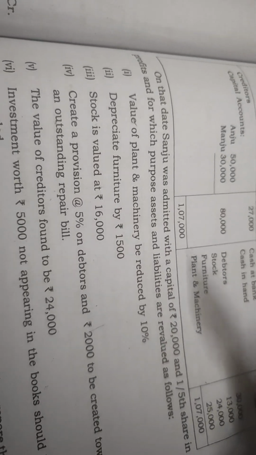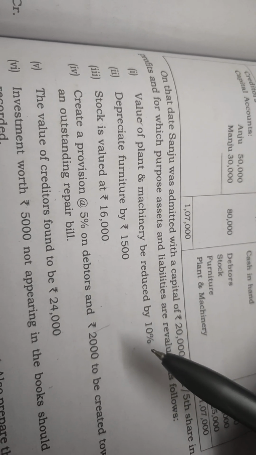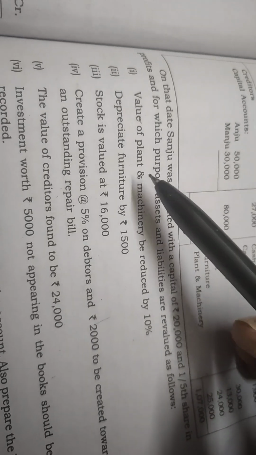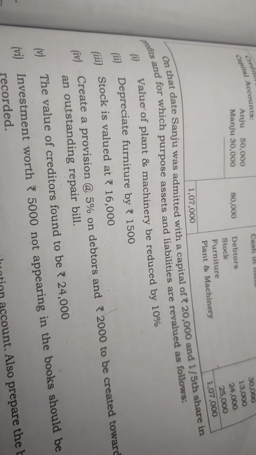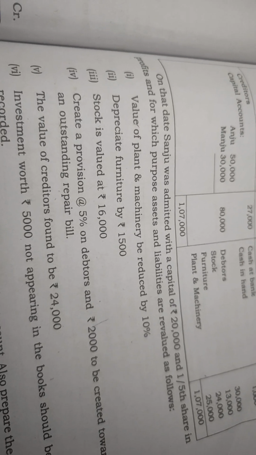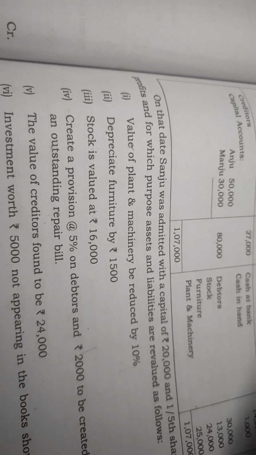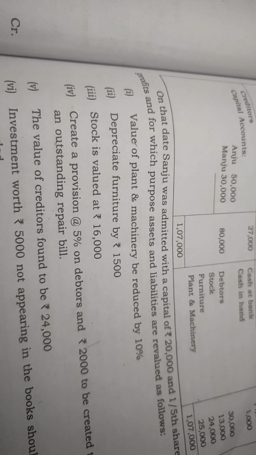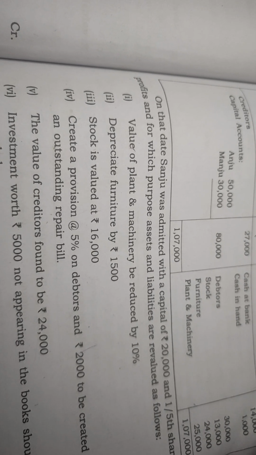So first of all, the first adjustment is about the value of the plant and machinery, a 10% reduction. Plant and machinery is an asset. The value of the asset is reduced, and the second one is depreciate furniture, that is the value of the furniture is also depreciated. Both are assets. If there is a decrease in the value of assets, then the journal entry will be revaluation account debited to concerned asset account.